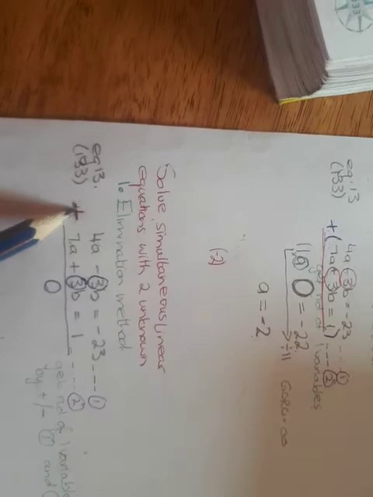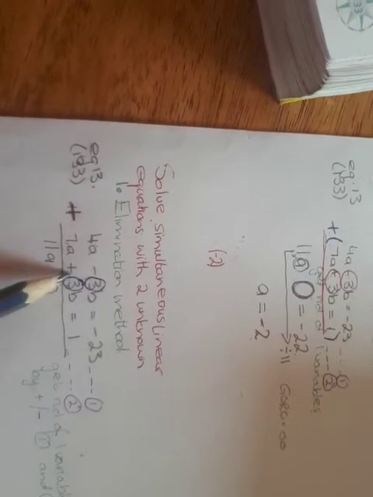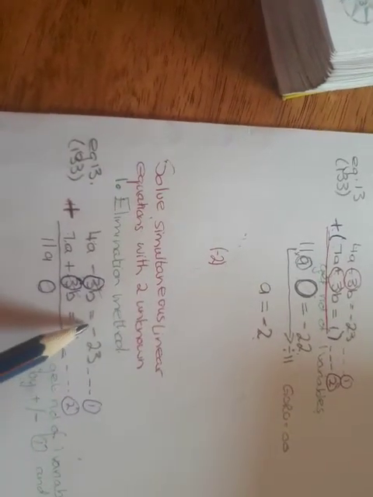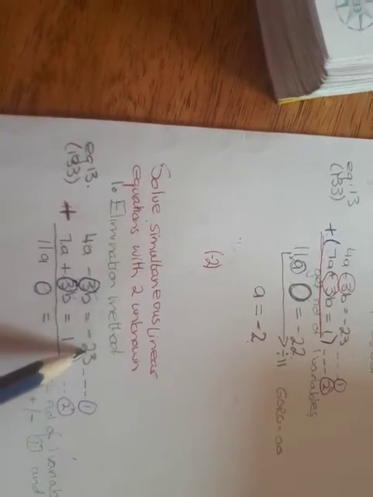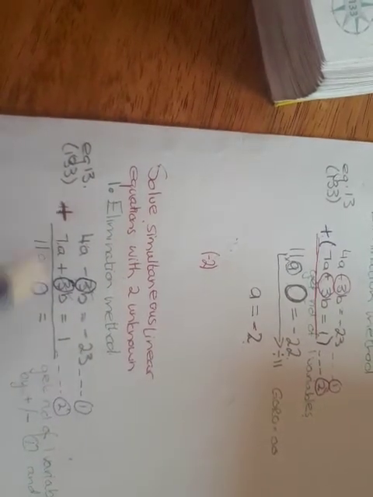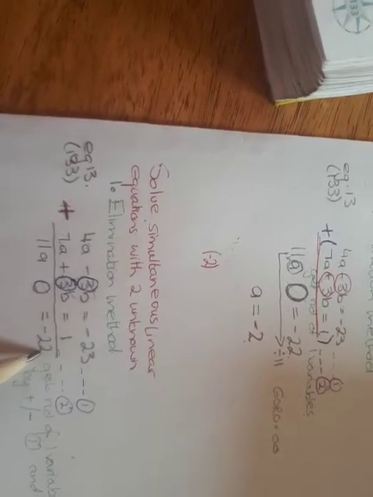But now we must still do the addition of all the other terms. So 4a plus 7a gives me 11a. b we have now eliminated. And then we have the equal sign. On the right hand side, we've got -23 plus 1, which gives me -22.